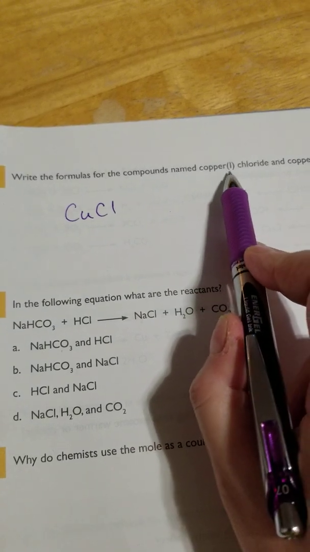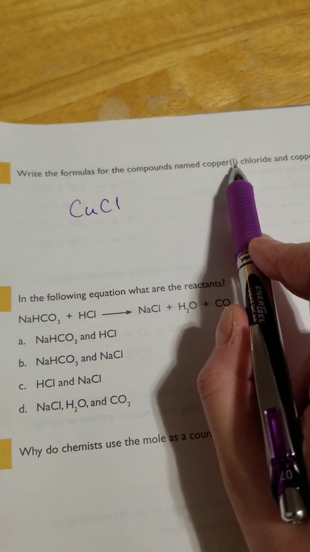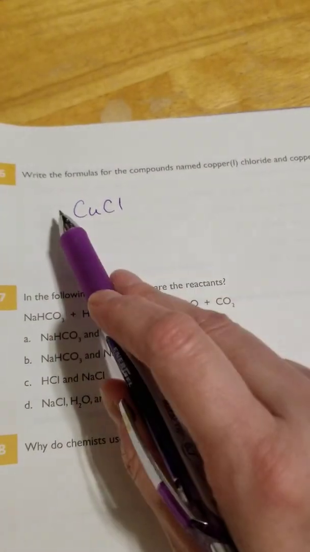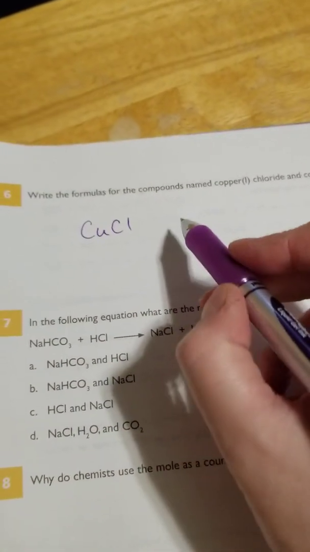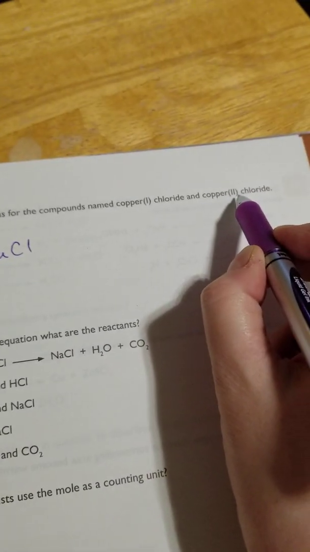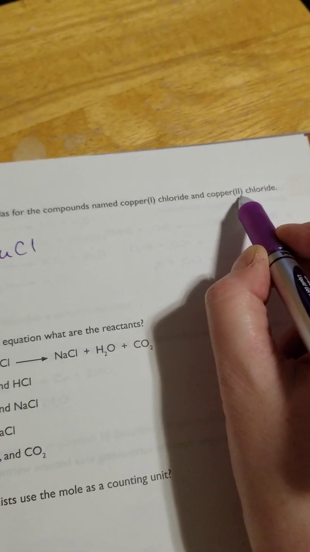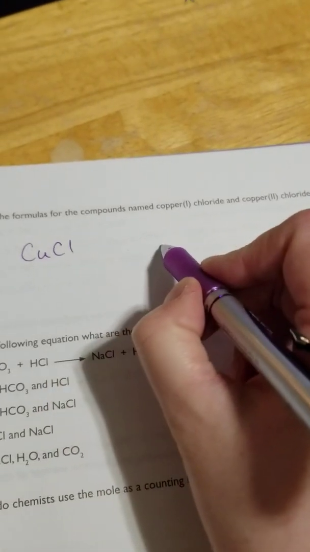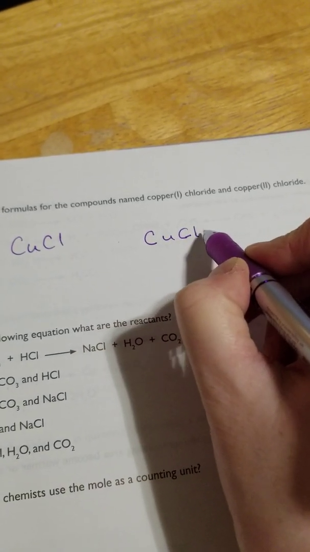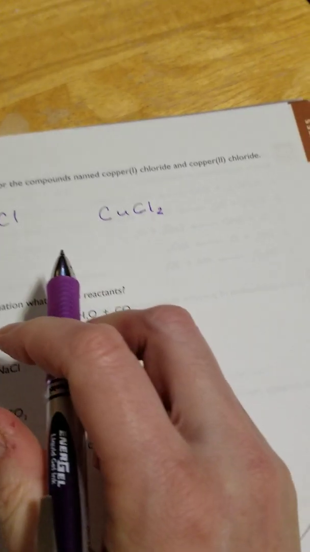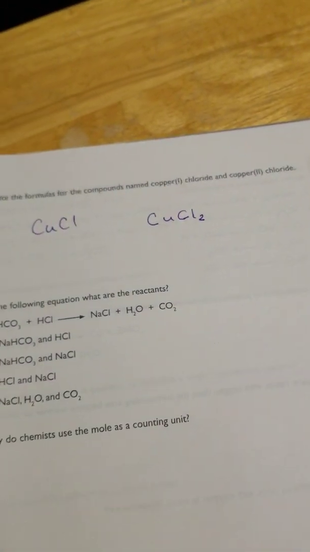And when there's just one covalent bond like that, we don't write it on here. We just assume it's a 1, okay? And when we have a double covalent bond, we do like this: copper, chloride, like that.